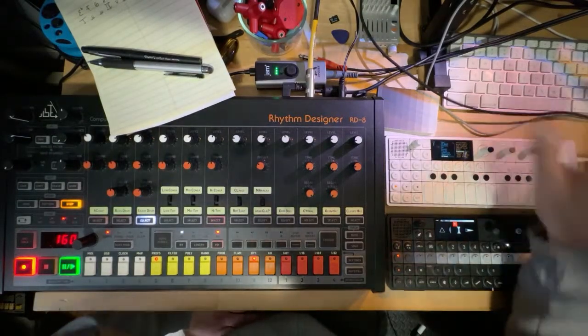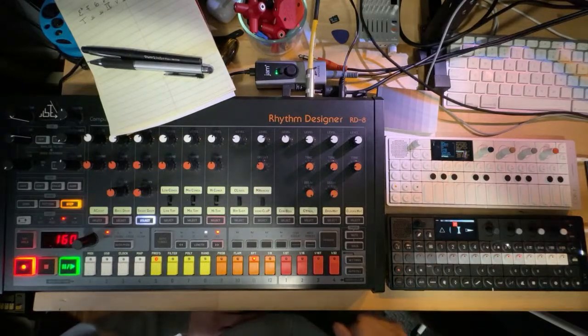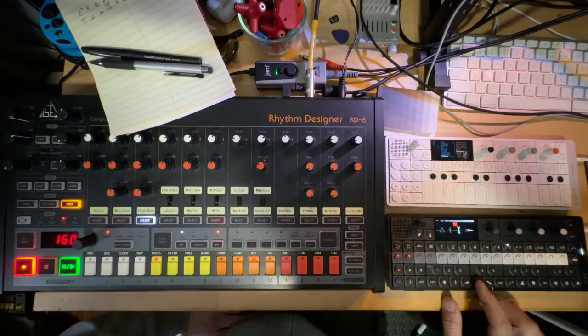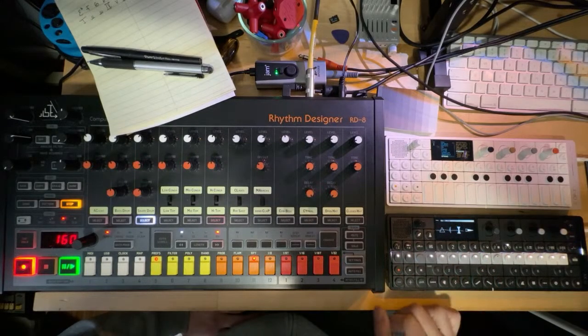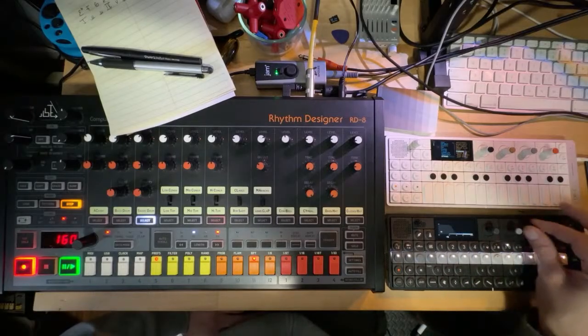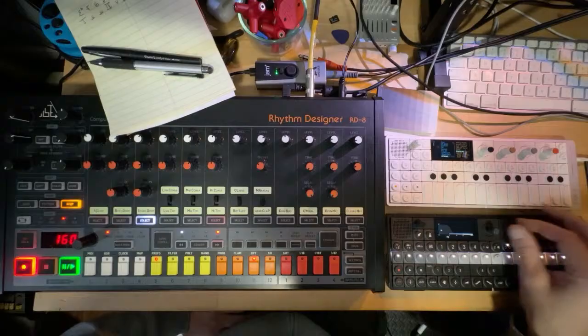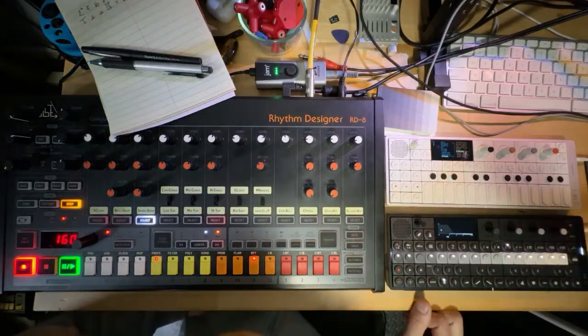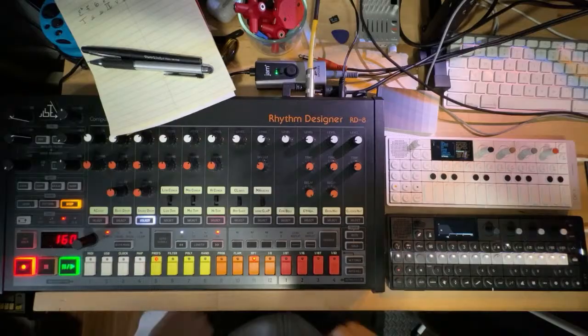I hit record. My first chord is C minor. My second chord is G minor. Super easy, right? So here we go. We got a bass line too.